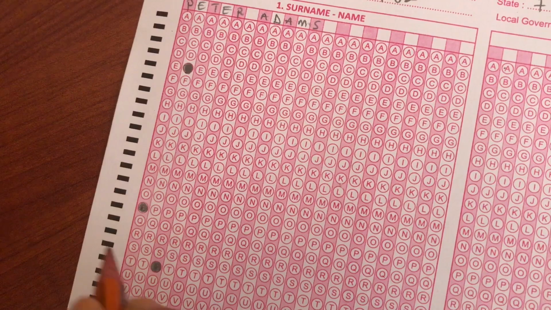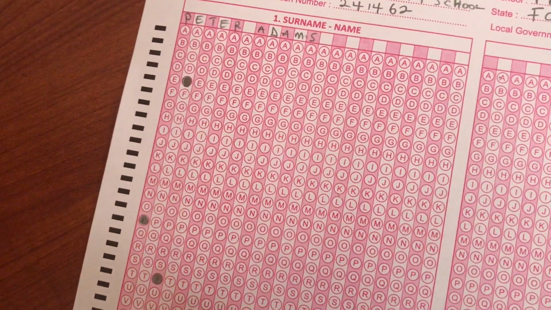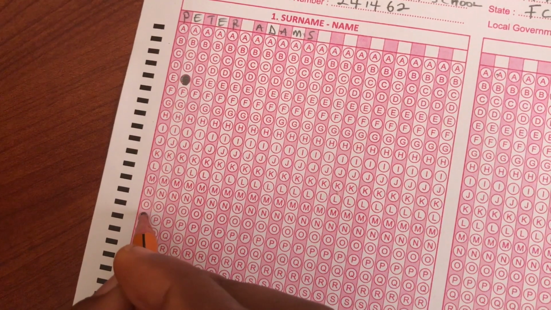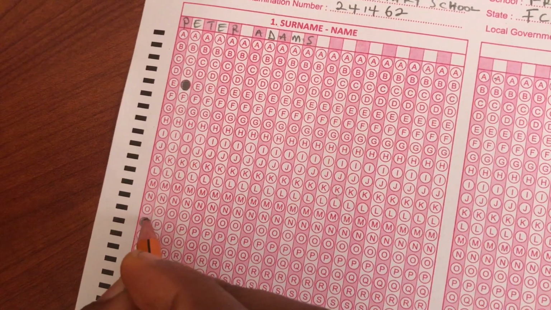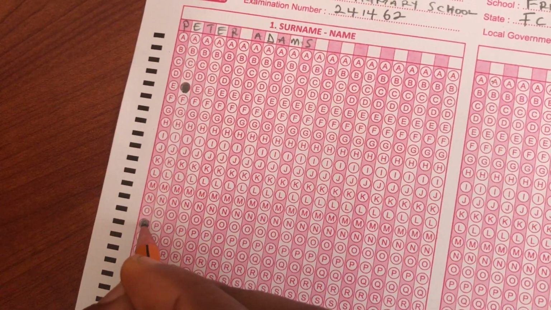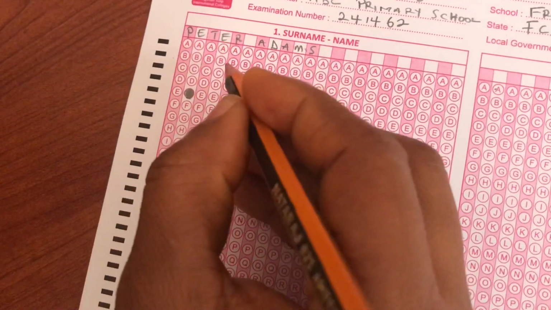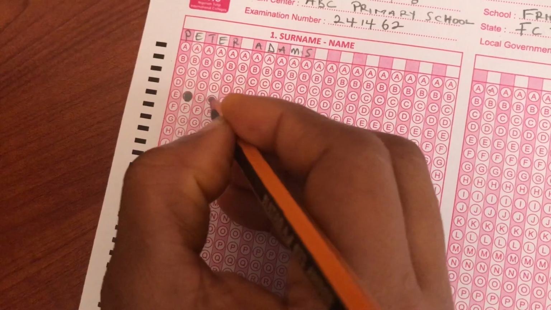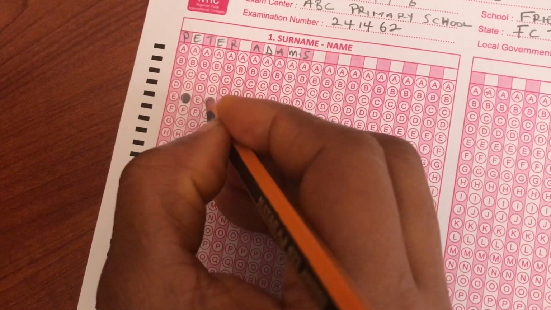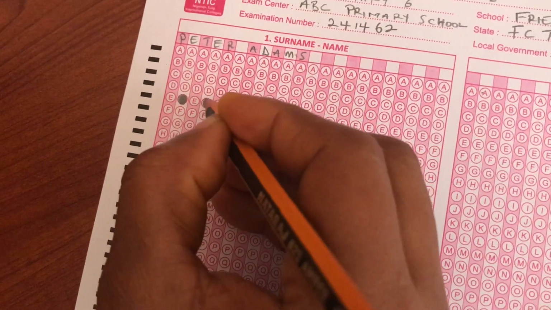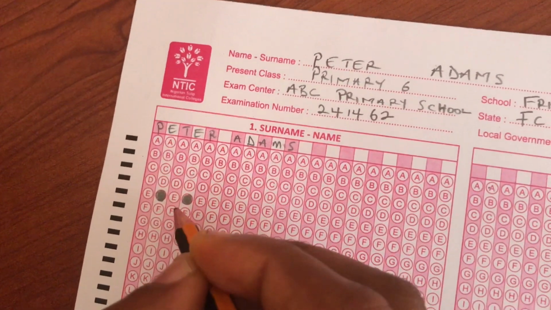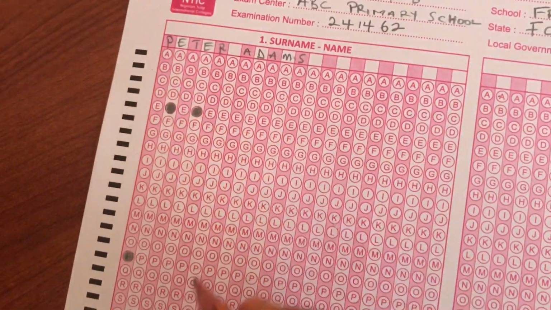And please, when you fill, make sure you fill the circle correctly. Don't fill it to overflow or not fill it completely. Fill it completely but not overflow. You move on to the next alphabet E under E, and then you shade it correctly, and so on and so forth. You do the same with the other names.